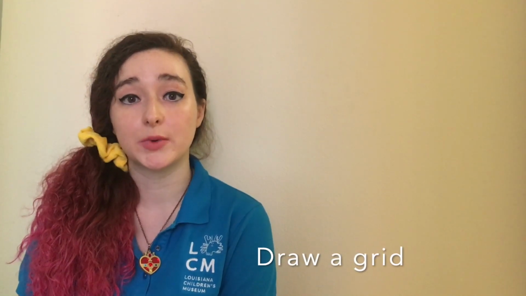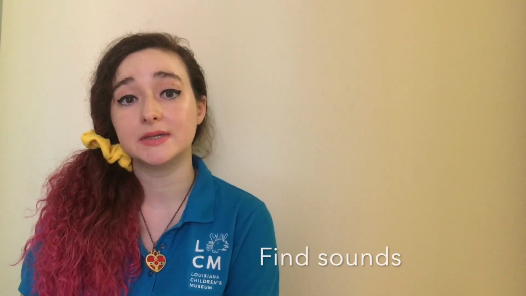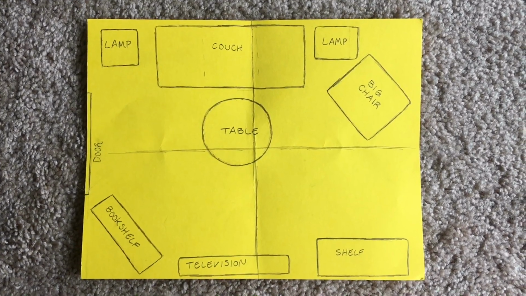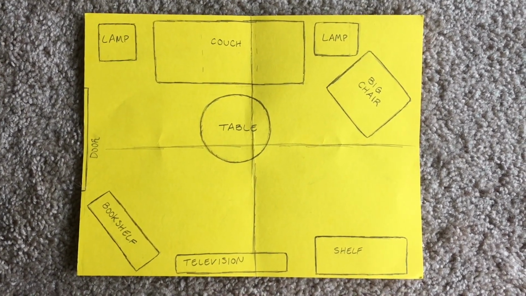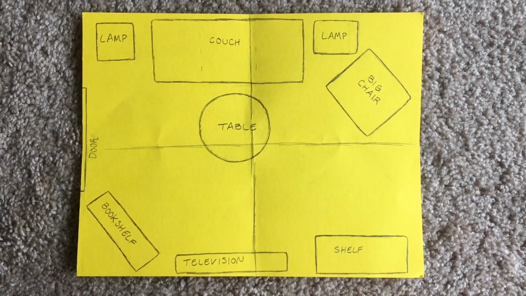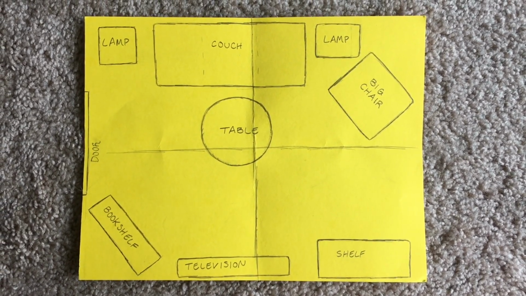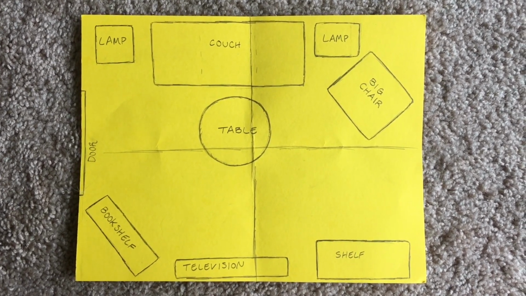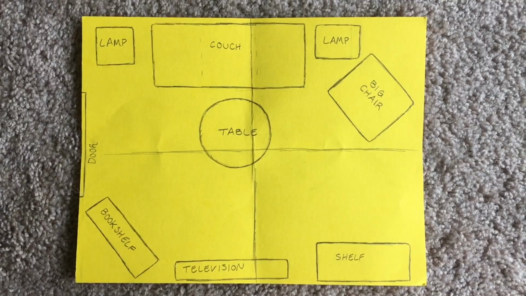Now it's time to draw a grid over your map. This grid will split your map into evenly sized areas, and you'll need to find one unique sound for each area in your grid. This is when a ruler would come in handy, but if you don't have one, just draw the straightest lines you can. I drew one vertical line down the middle of my paper and one horizontal line across my paper. Now I have a grid with 4 distinct spaces. The more lines you draw, the more spaces your grid will have, and the more sounds you'll need to find.